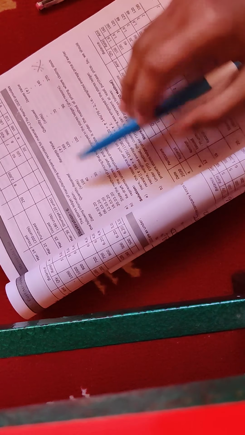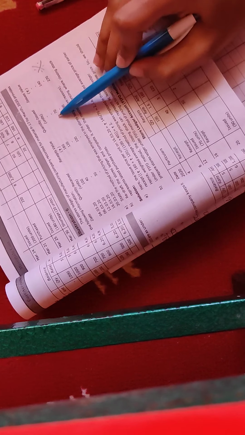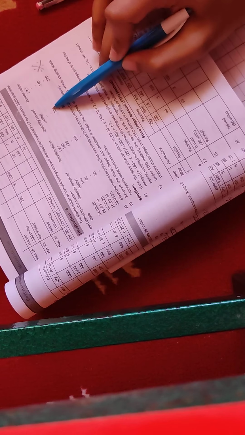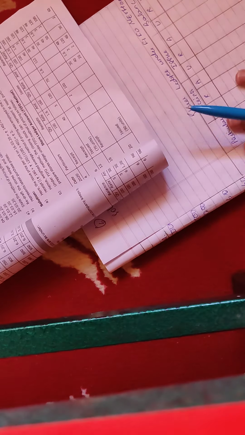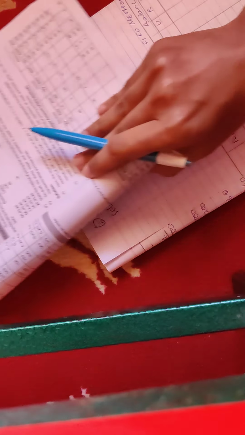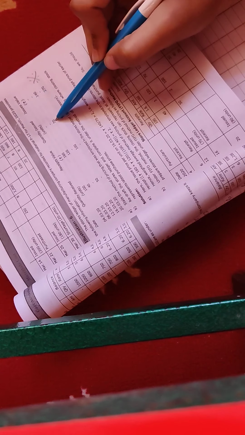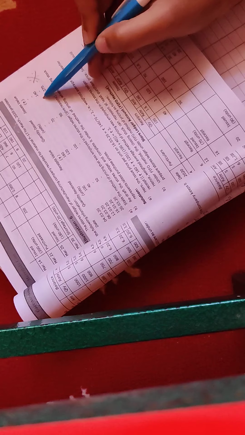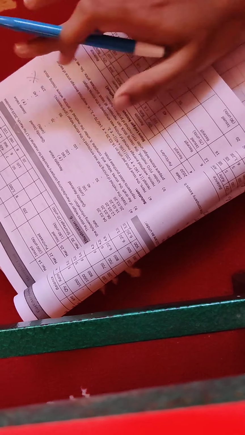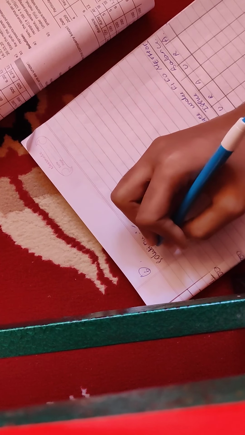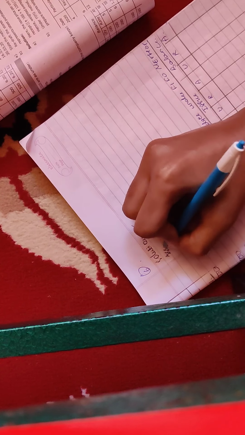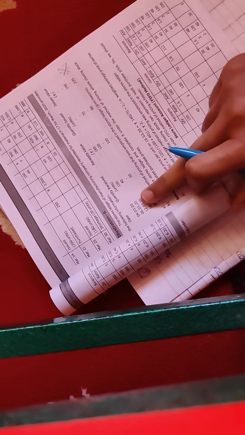On 16th, check if you have an issue before 16th. Yes, there is an issue of 70 quantities, where the value is 140. So you need to check at what price it was issued. You have the quantity issued and the value, but the rate of issue is not there. So you need to find out the rate. Before 16th you have an issue on 12th.